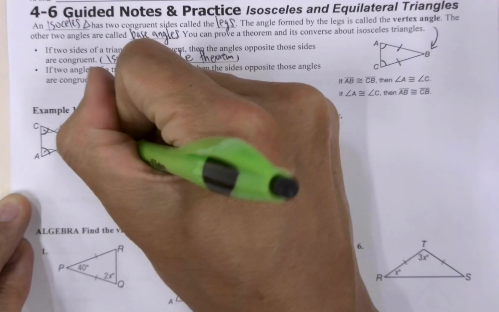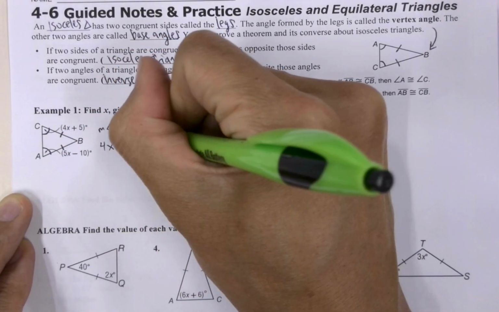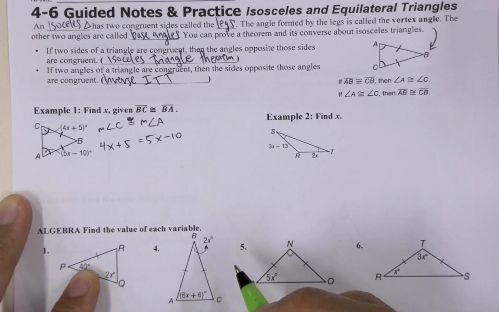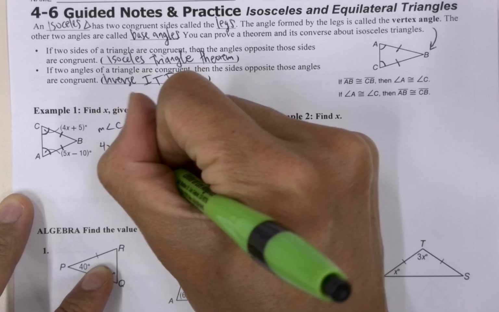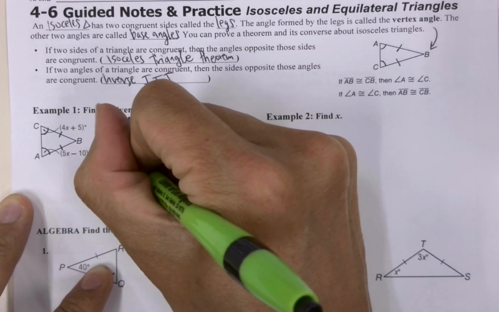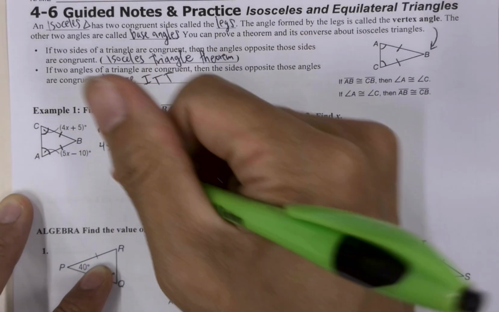So we get 4x plus 5 is equal to 5x minus 10. And then we're going to solve for x. So I'm going to subtract 4x from both sides. And then I'm going to add 10 to both sides. So we get x is equal to 15. Right, and we're done.